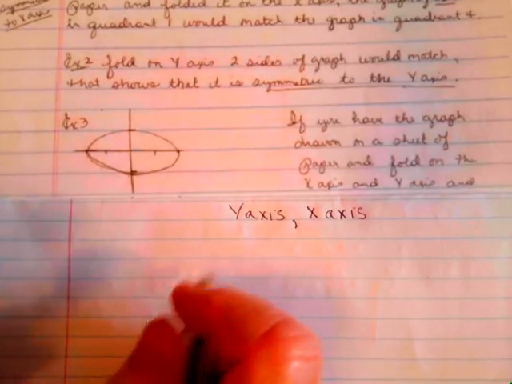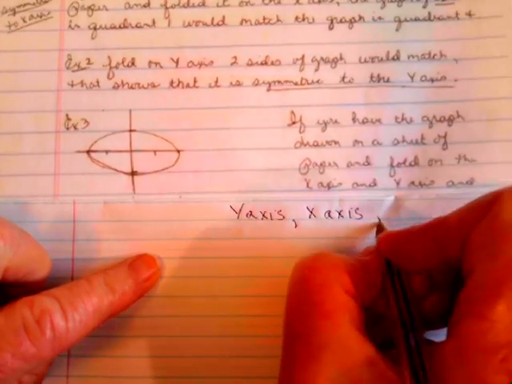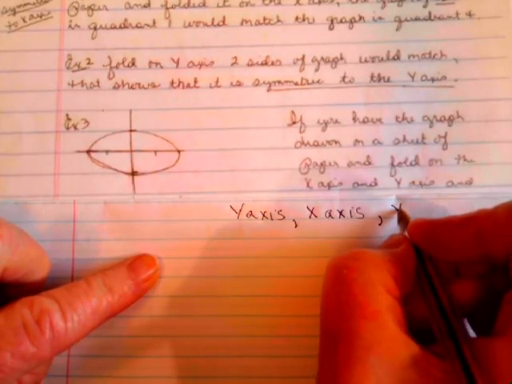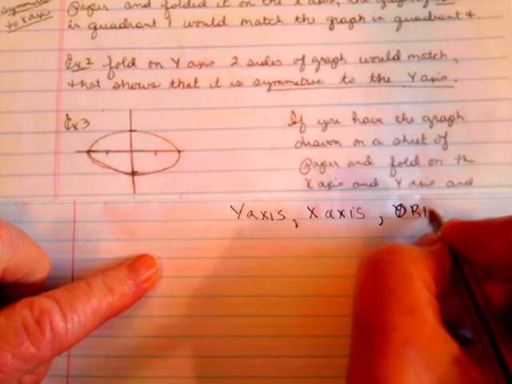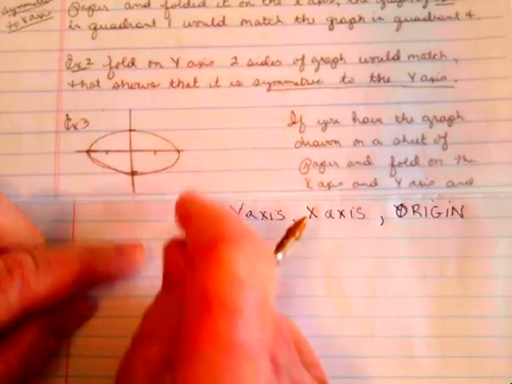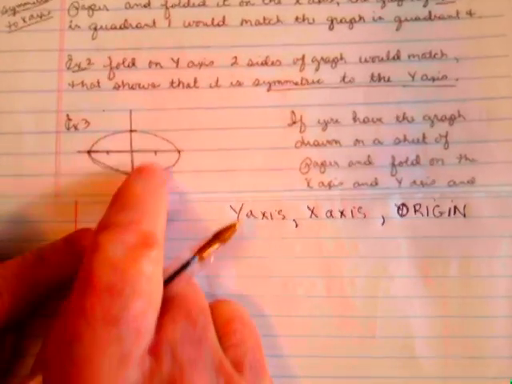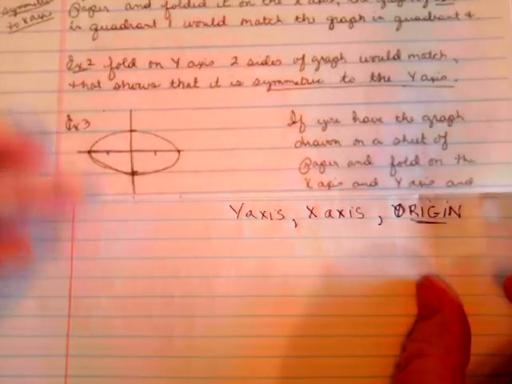If I made two paper folds, on the y and then again down on the x, it would also match. That tells me that it is also symmetric to the origin. If you make two paper folds and these sides match up, it's symmetric to the origin.